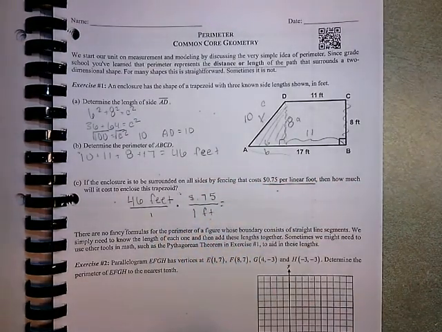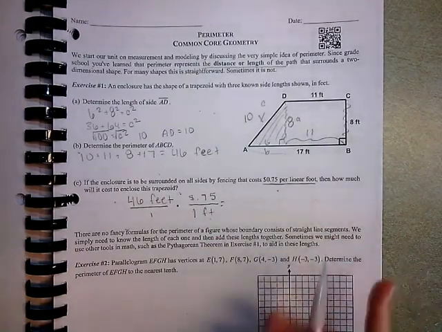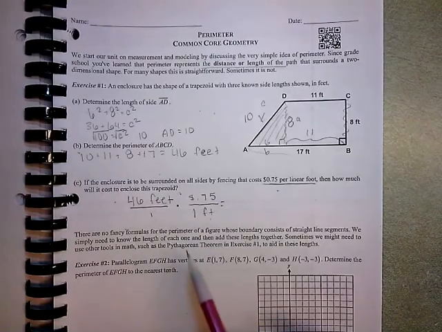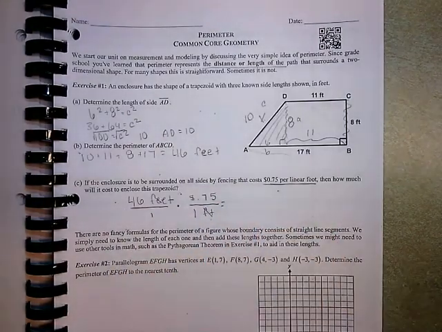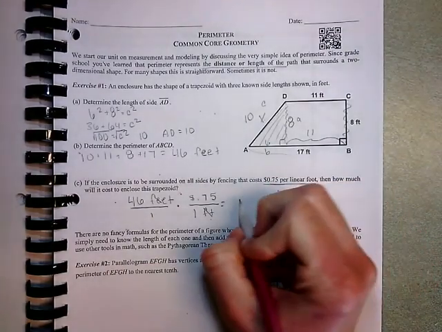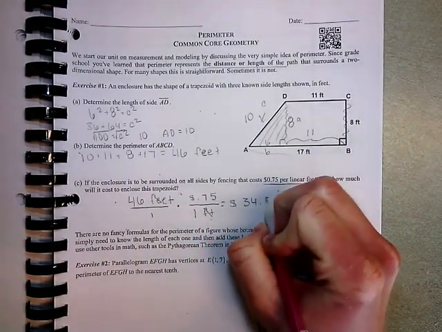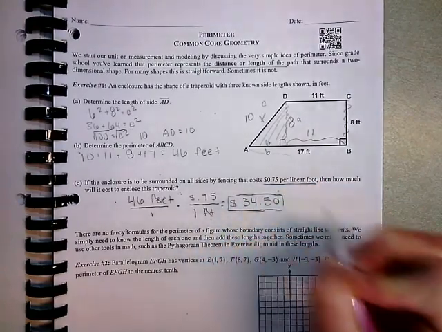We're going to be doing a lot of unit conversions in this unit, so I kind of want you guys to get in a headspace of unit conversions, even though this is a pretty basic one. So we have feet on top, feet on bottom. So all we're doing is 46 times 75, which is equal to 34.50. And that's how much it's going to cost.